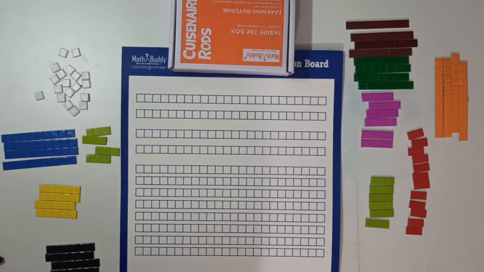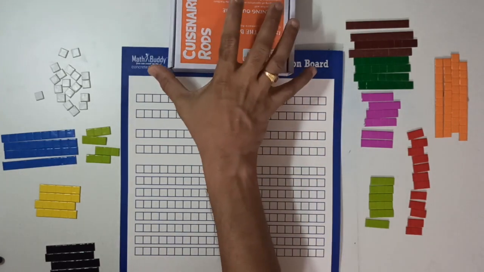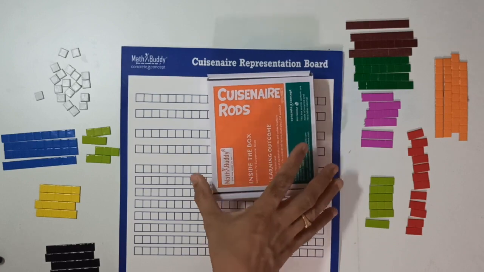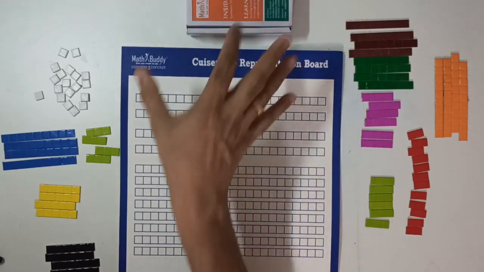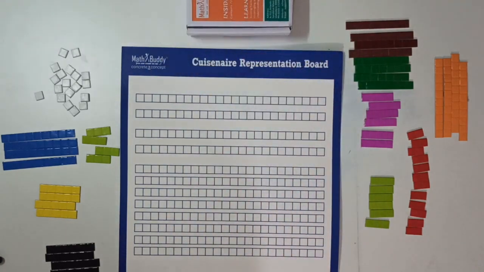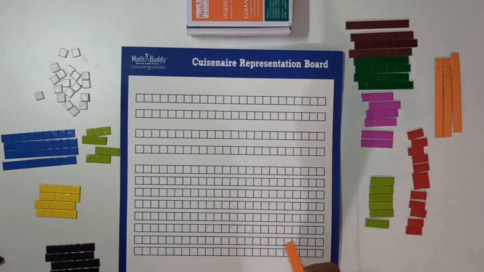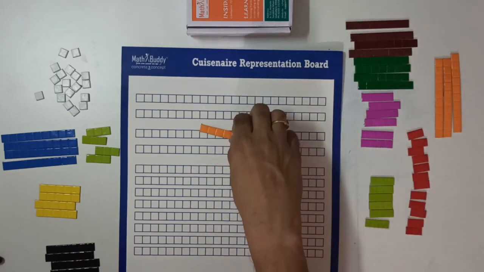We're going to be learning about greatest common factor. So we're going to be using this instrument, which is called Cuisenaire rods, to find the greatest common factor between two numbers. So again, what do we mean by factors? Factors, as we have seen in a prior activity, are building blocks.